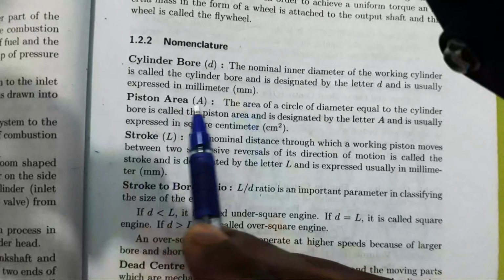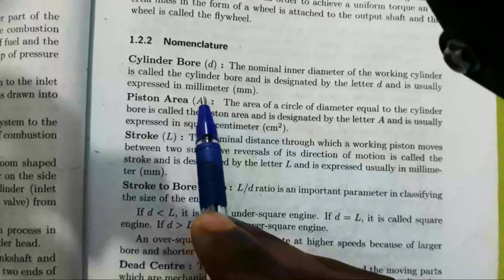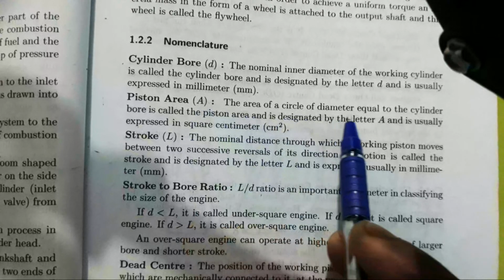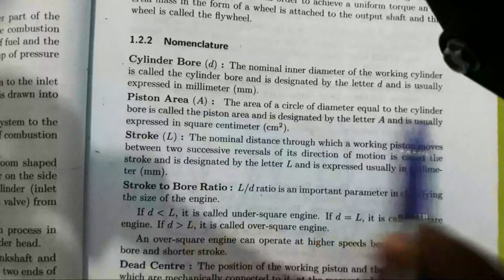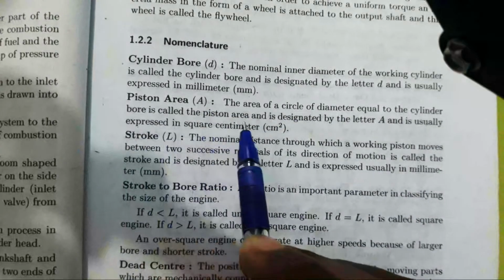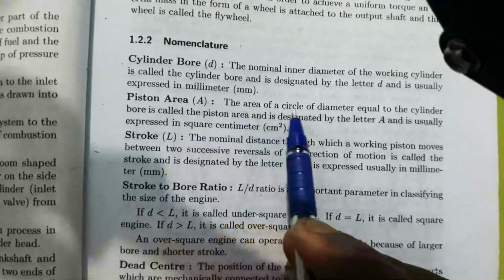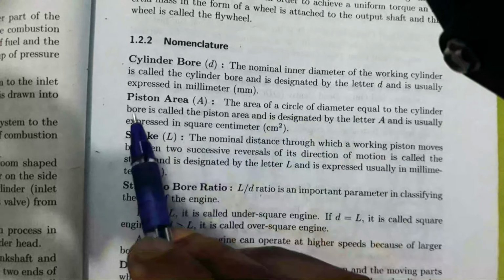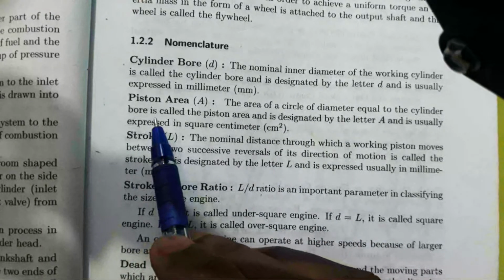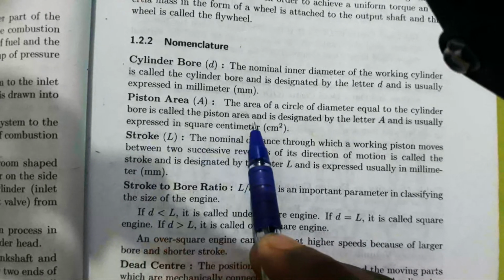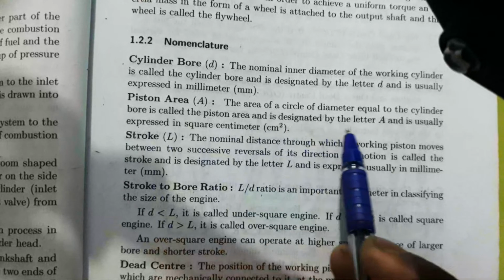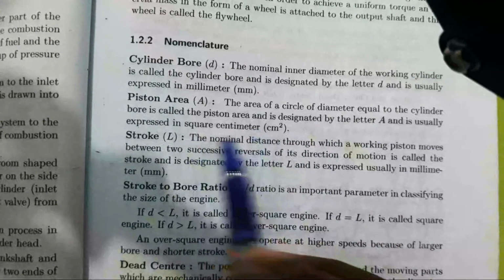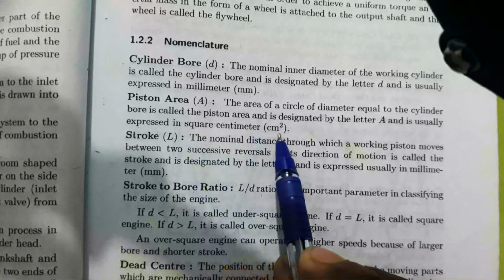Piston area is denoted by capital A. The area of a circle of diameter equal to the cylinder bore is called the piston area, and is designated by the letter A and is usually expressed in square centimeters.